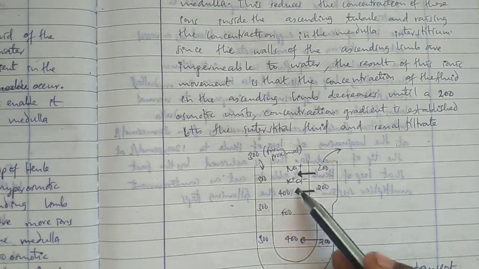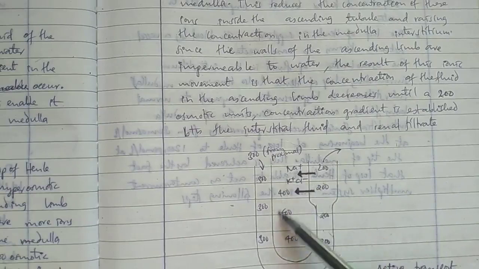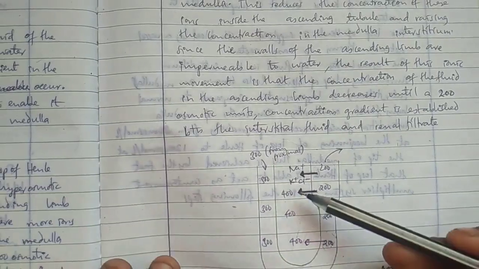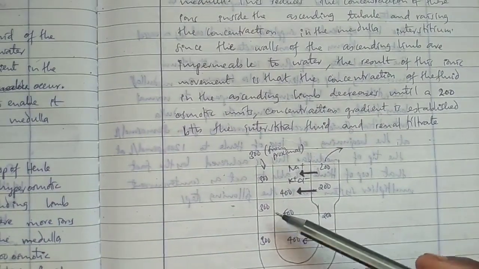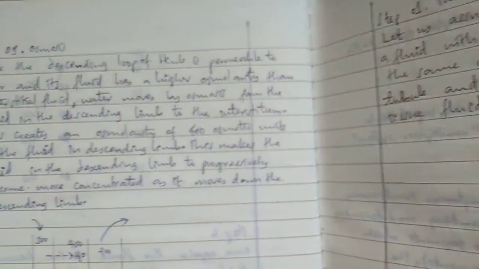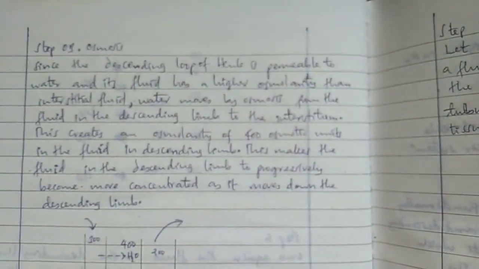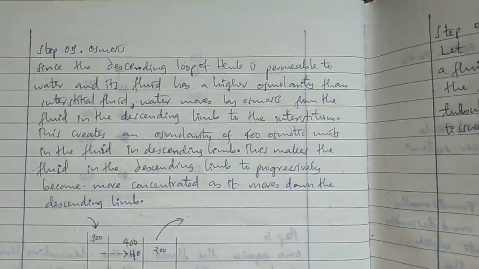Especially as we pump out, we increase the concentration of sodium in the medulla here. When we increase it, we increase the osmotic pressure that pulls water from this descending limb of the loop of Henle. So what is step 3? Osmosis. Step 3 is osmosis.